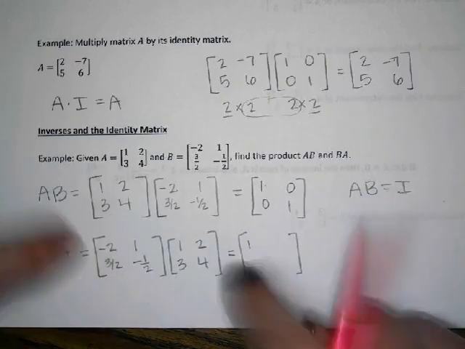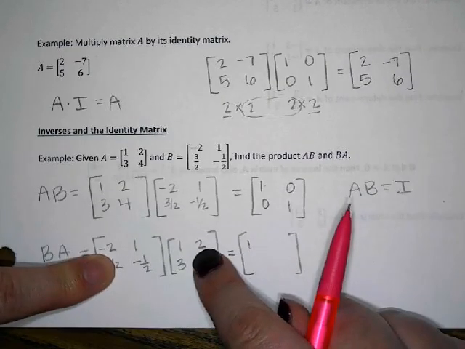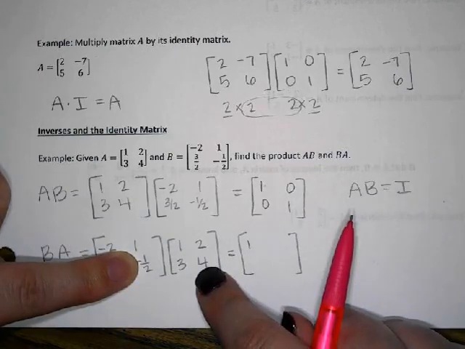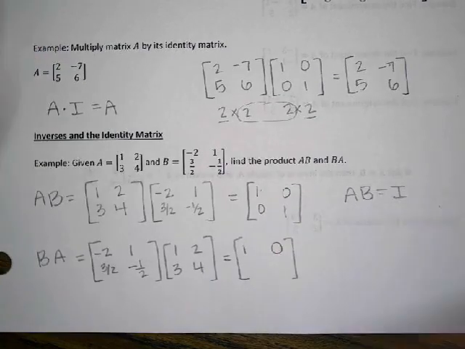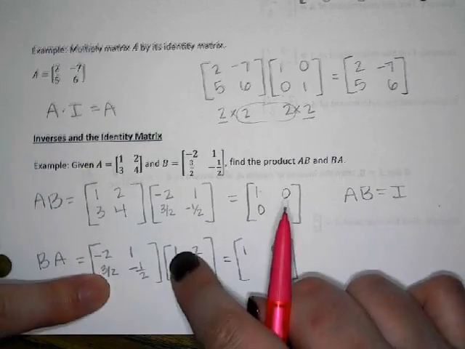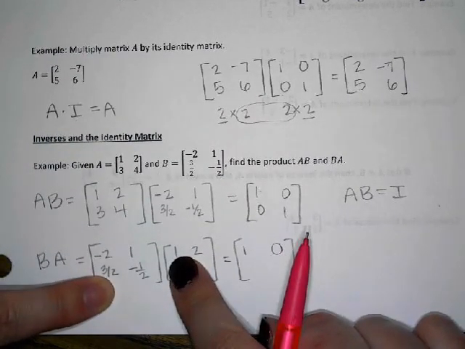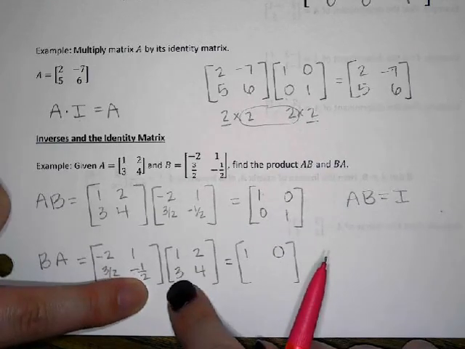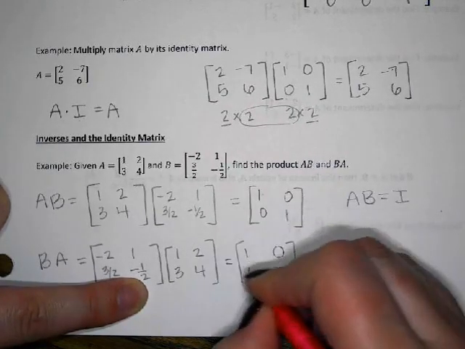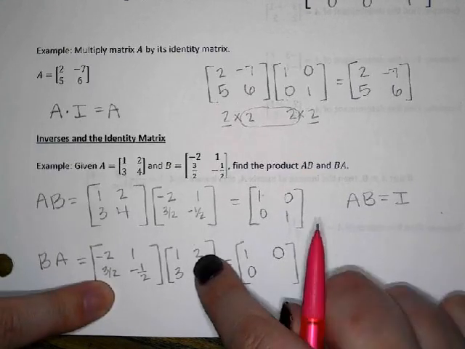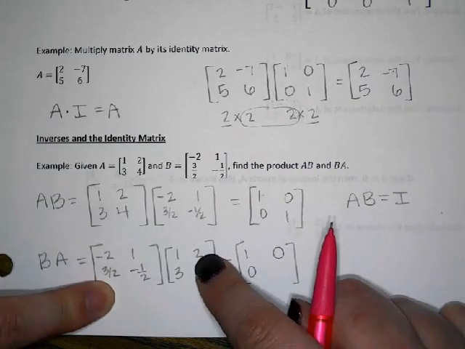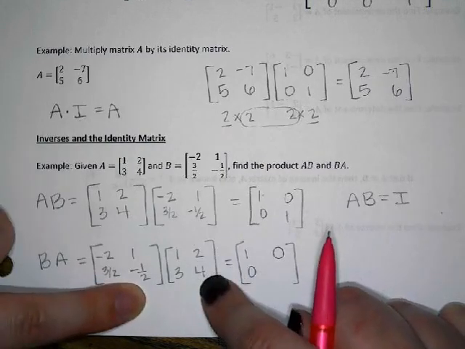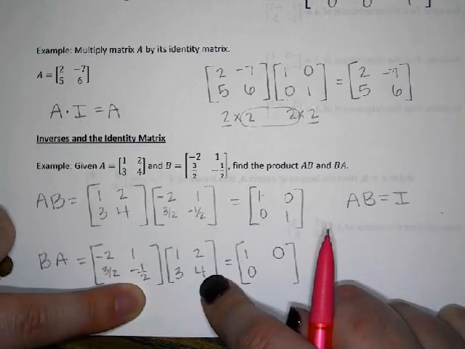Negative 2 times 2, negative 4. 1 times 4, 0. Okay. 3 halves times 1, 3 halves. Negative 1 half times 3, negative 3 halves. So 3 halves and negative 3 halves, 0. Okay. And then 3 halves times 2, 3. Negative 1 half times 4, negative 2. So that's 1.